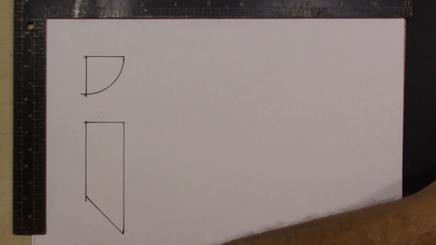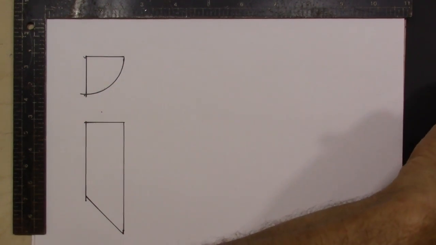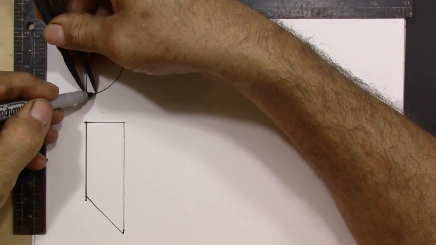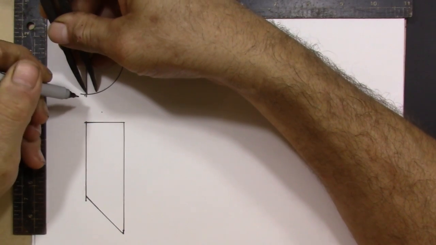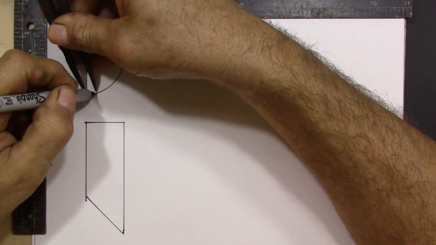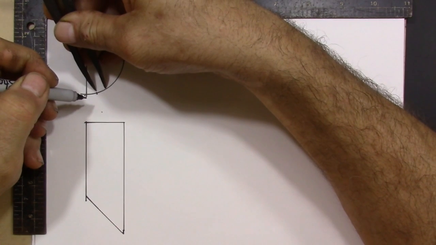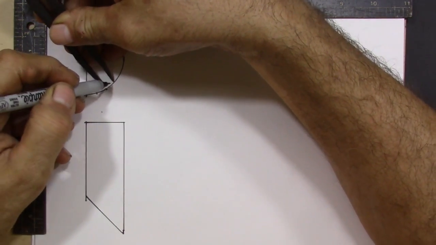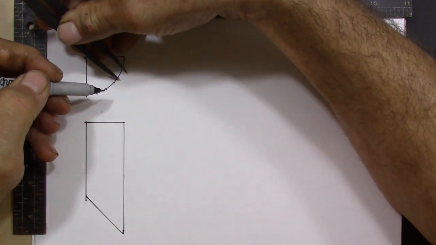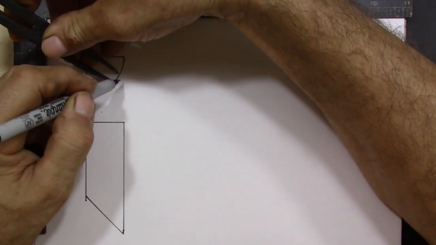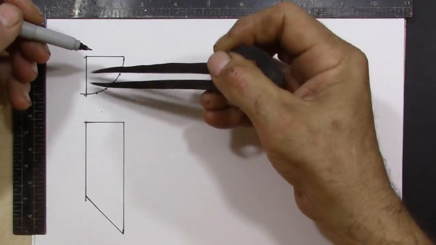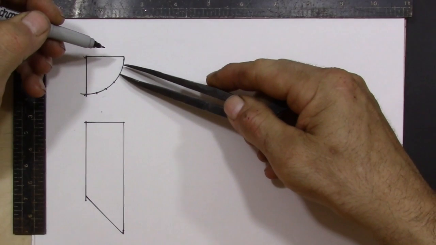So the solution is actually quite simple. We just need to add reference lines to the drawing that we're going to be able to measure and take over to the layout table. Here I'm dividing this radius into 6 equal steps. It can be any number. It just happened that when I set the dividers up, I was able to pace off pretty close to 6 equal paces along that radius, so that's what I used. Anything will do it. You just need to be able to reproduce this on the layout table.